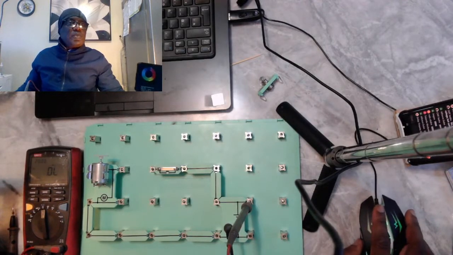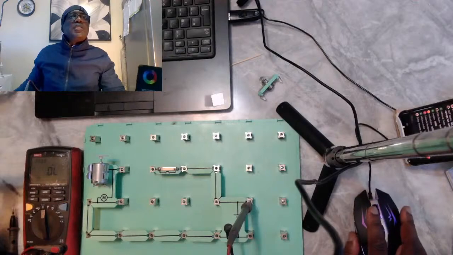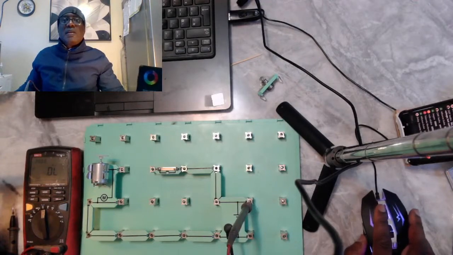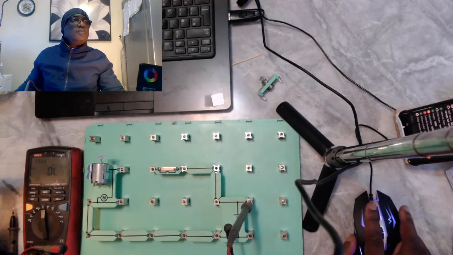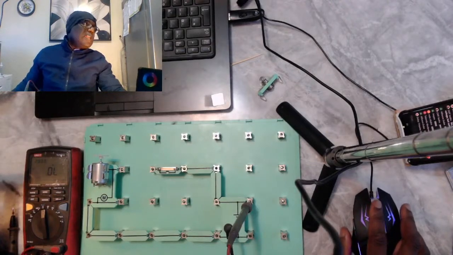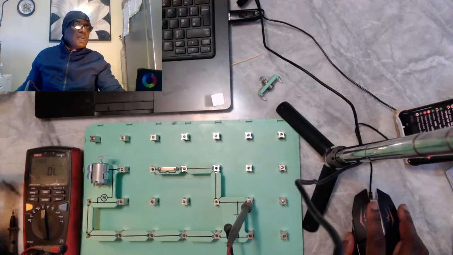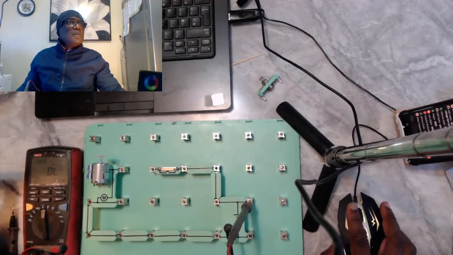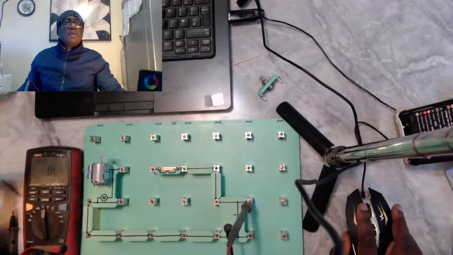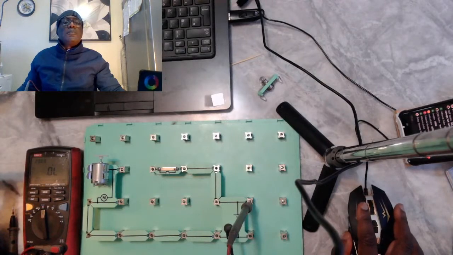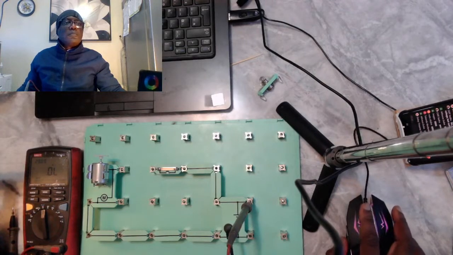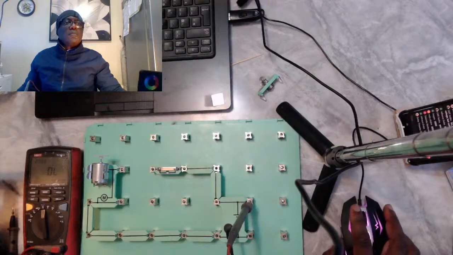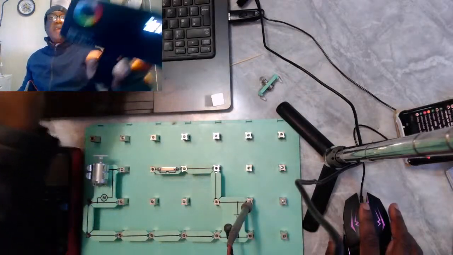My screen just went. I think I've lost connection on one of my big screens here. It's rock admin rules. Oh, I have my screen back.